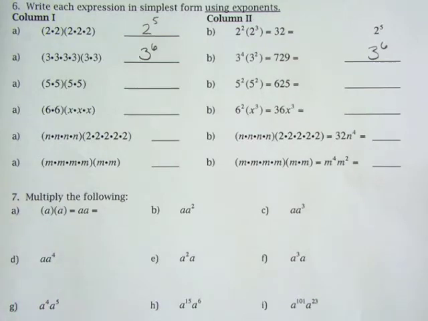Okay, you finish this last section for number 6. Okay, hopefully you came back and you have completed all of number 6. If you haven't, again, pause. Okay, here we're going to go ahead and look at the next section.